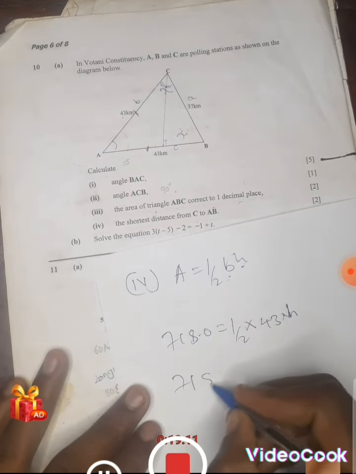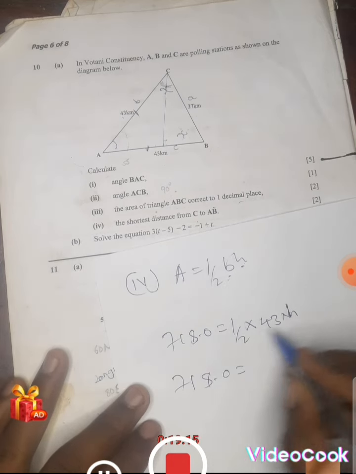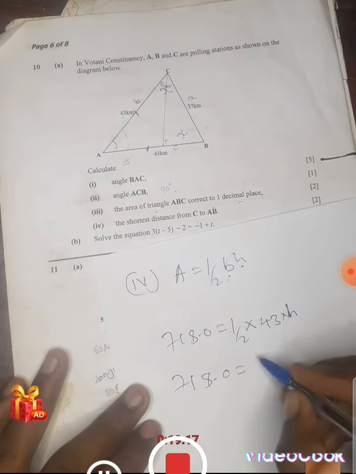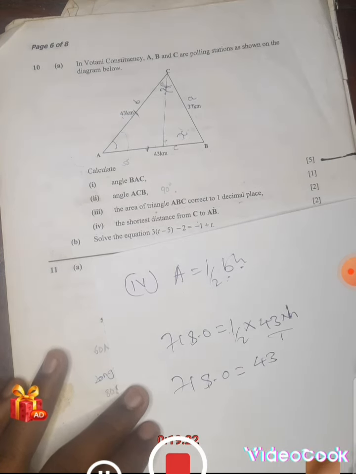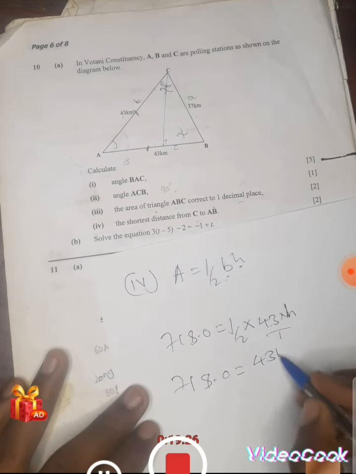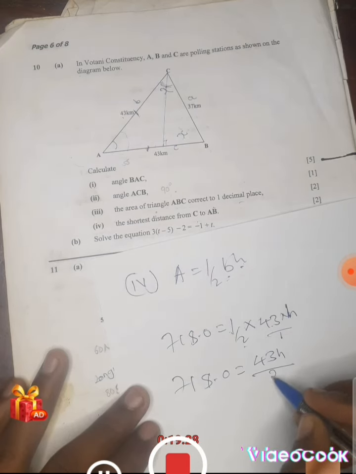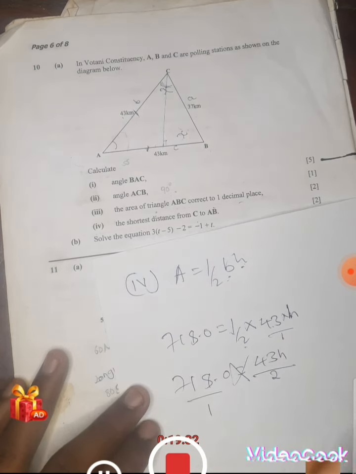So 718.0 is equal to 1 times 43h. We have 43, you can make that one a fraction if you want. So 1 times 43 times h, we have 43h over 2 times 1, which is 2. Write this one as a fraction and cross multiply.